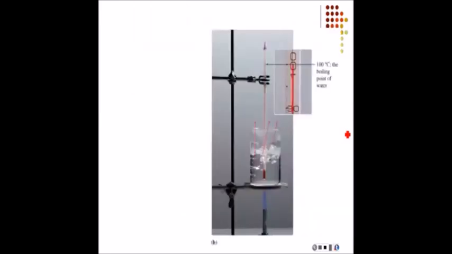Okay, now we're talking about water boiling. So you notice we have a Bunsen burner down here. We have water in a beaker. We got a thermometer in here, and we're reading it 100 degrees, the boiling point of water at normal pressures.